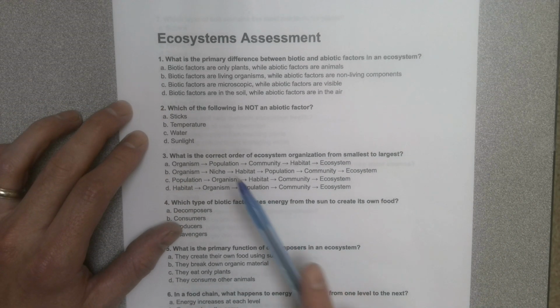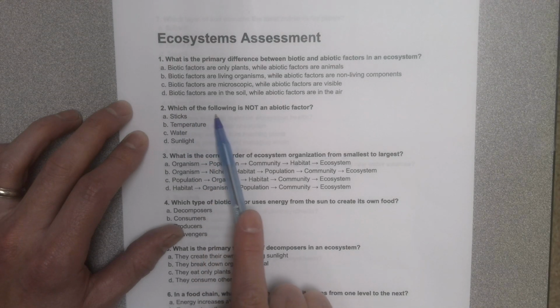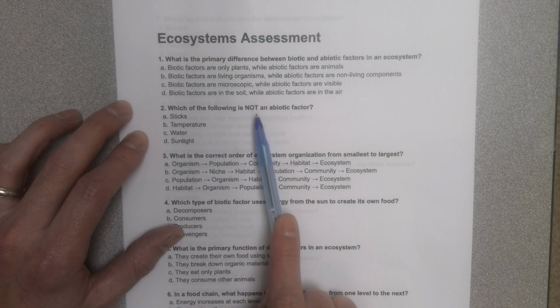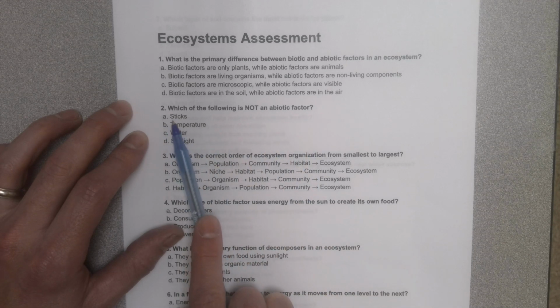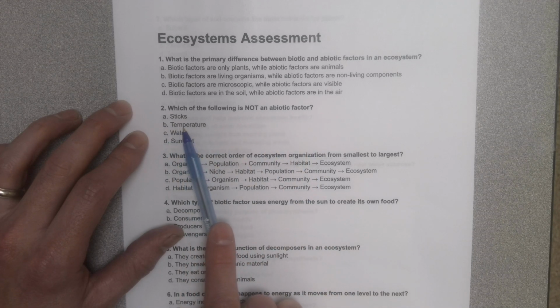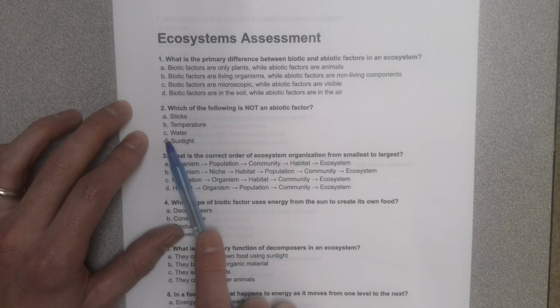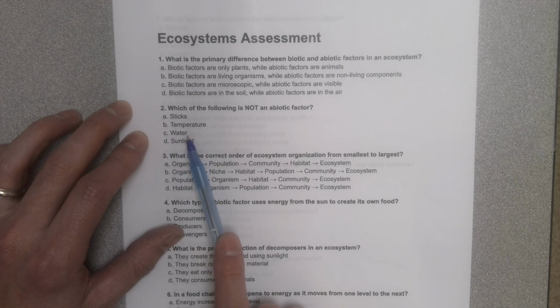Question number 2. Which of the following is not an abiotic factor? A. Sticks. B. Temperature. C. Water. D. Sunlight.